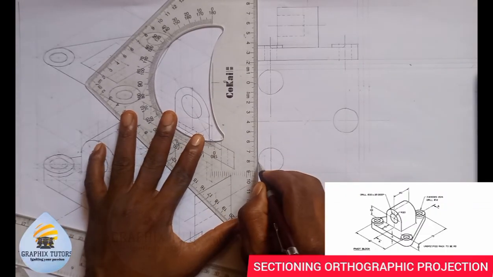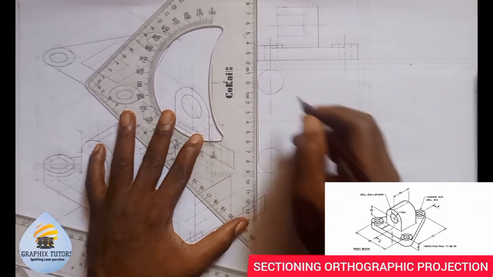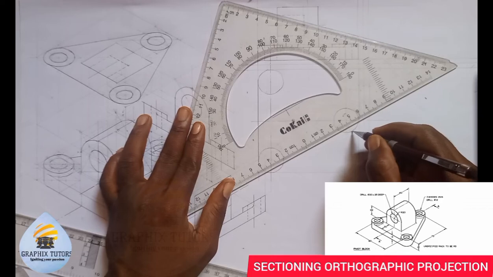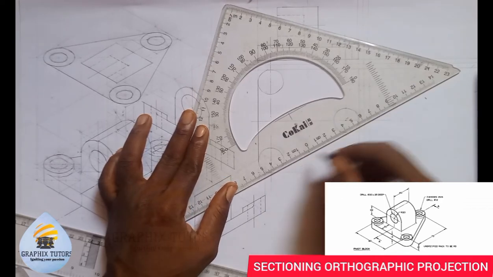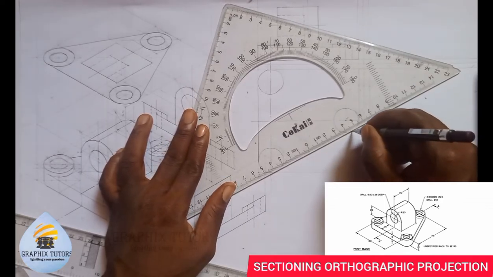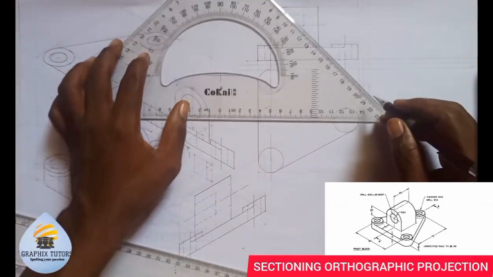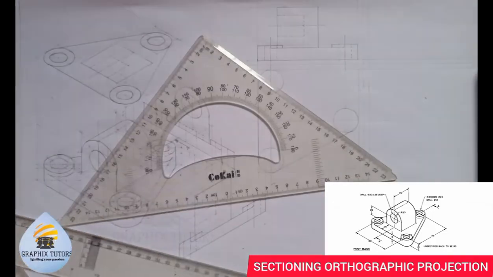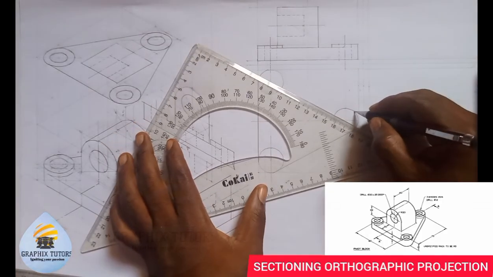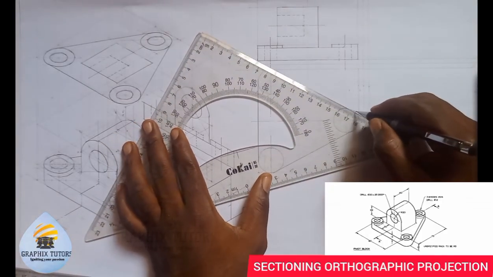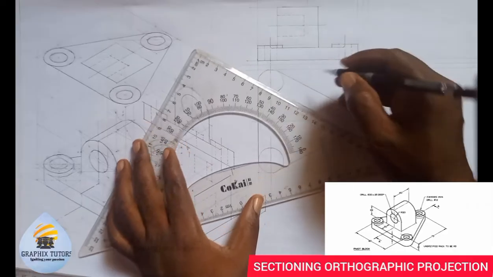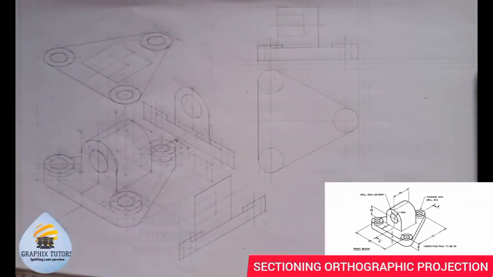From here it's tangential to this. From here it's tangential to this. From here tangential to this. Hope you can see that.